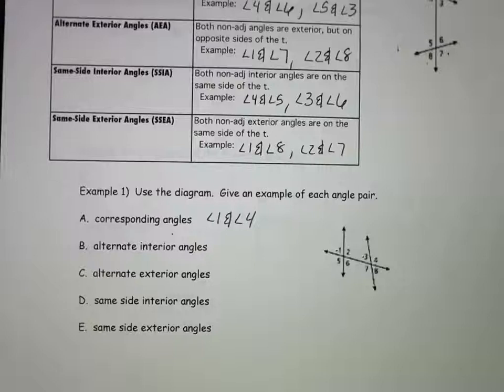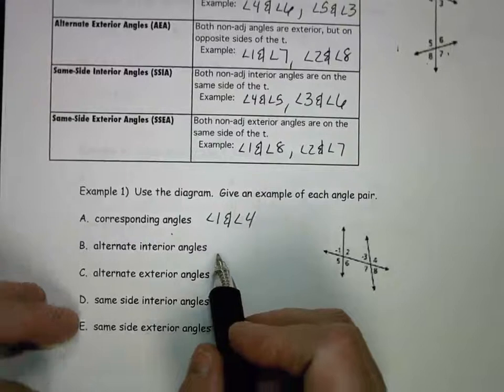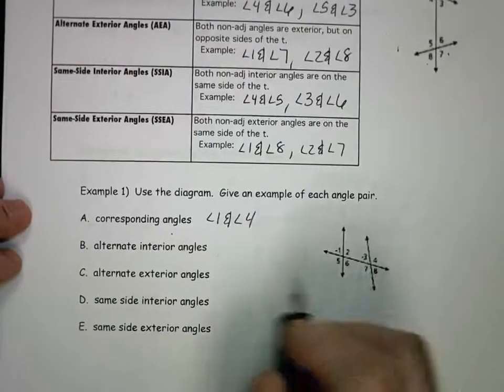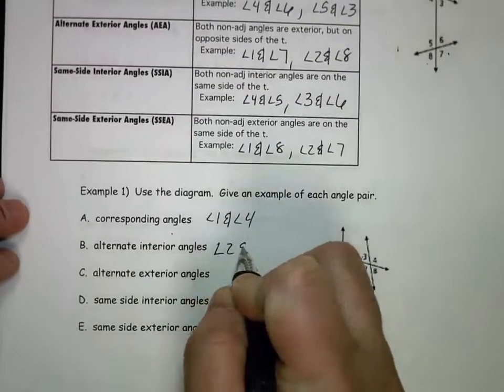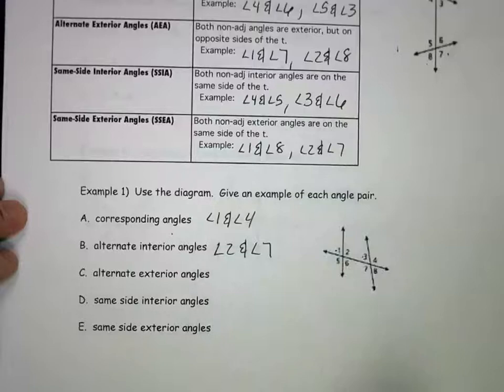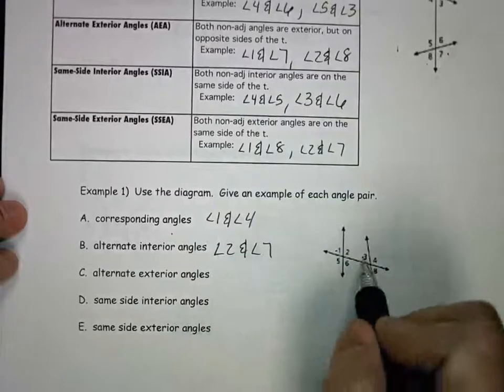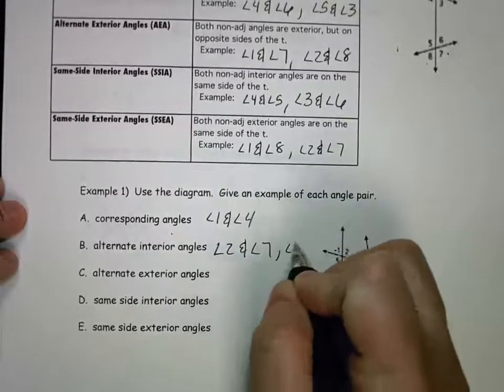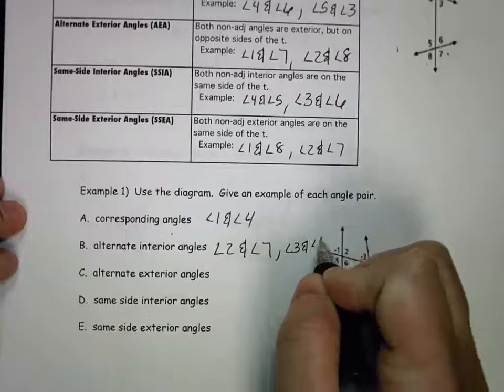You could also have angle 2 and angle 4, or 5 and 7, or 6 and 8. Alternate interior angles. You could have angle 2 and angle 7, or angle 3 and angle 6.